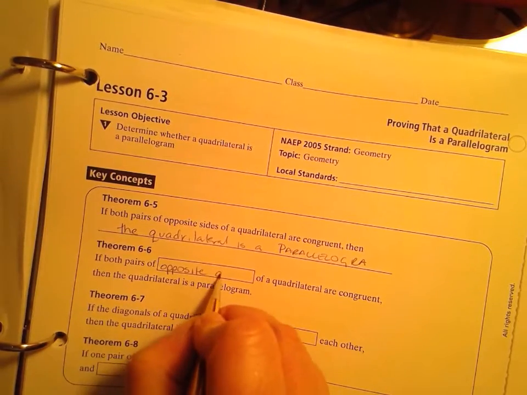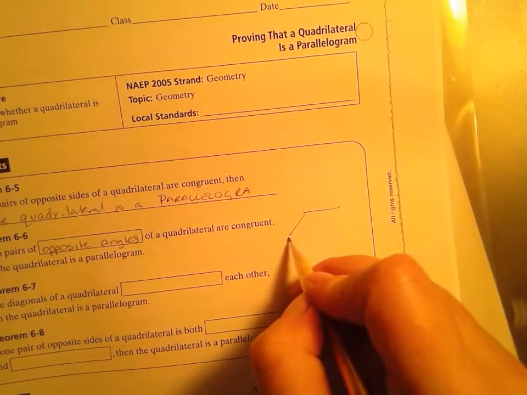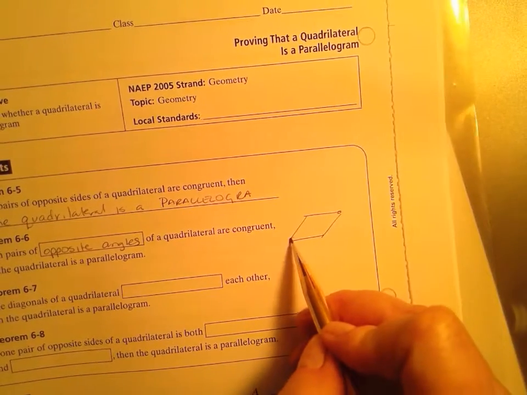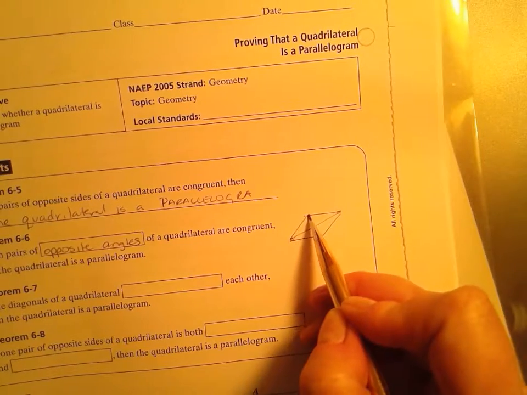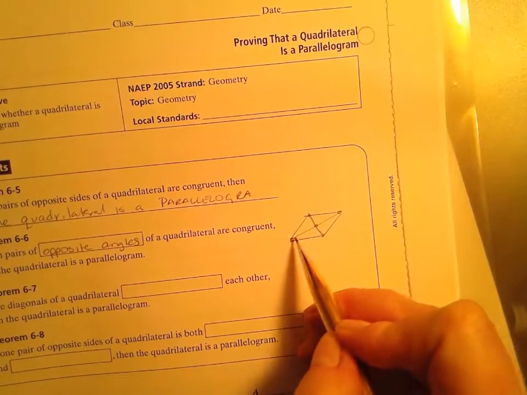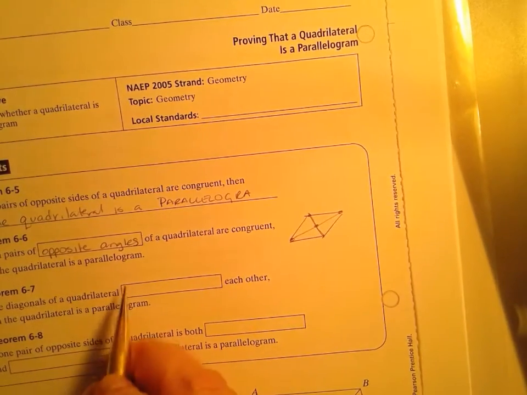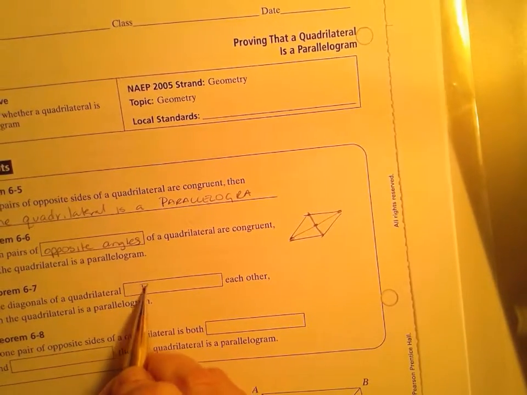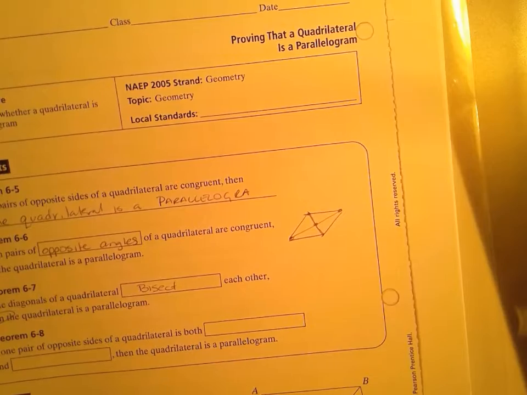And if both pairs of opposite angles are congruent, then the quadrilateral is a parallelogram. And on a parallelogram, the diagonals actually bisect each other. So if the diagonals of a quadrilateral bisect each other, then the quadrilateral is a parallelogram.